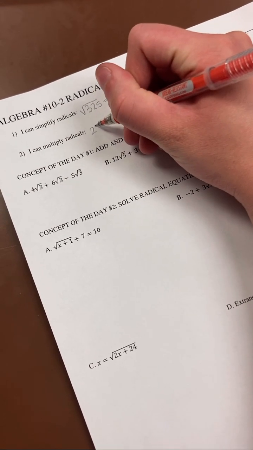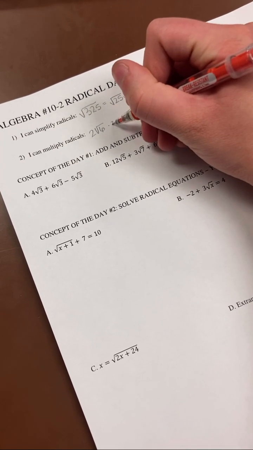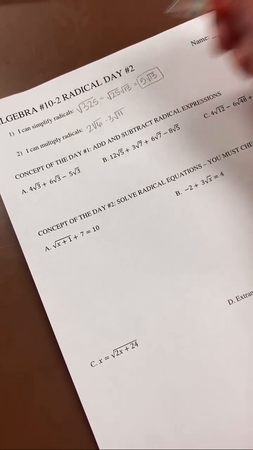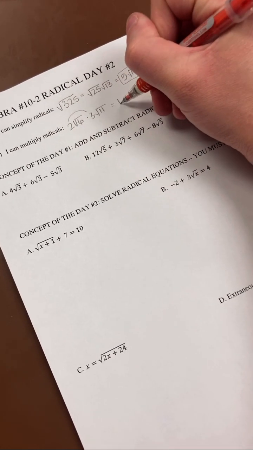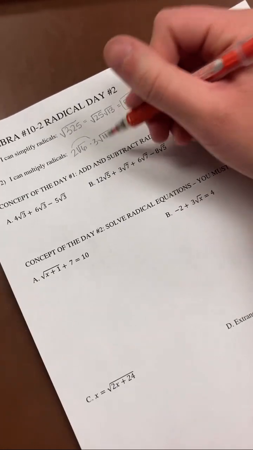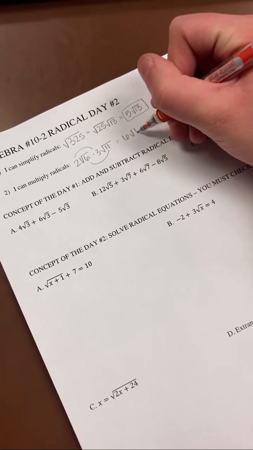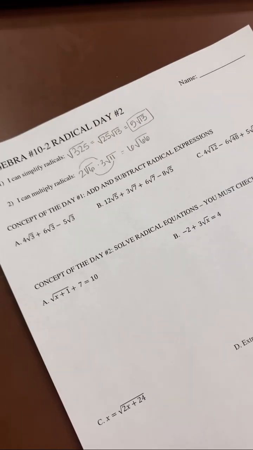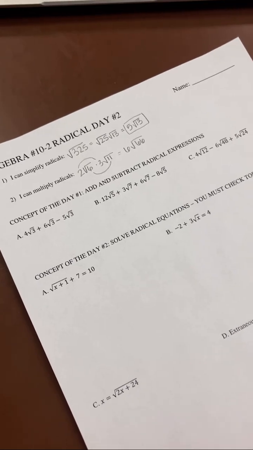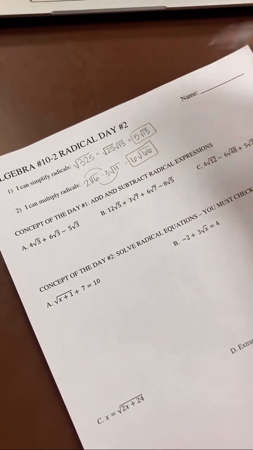Also last time we learned how to multiply our radicals. So we had something like 2 square root 6 times 3 square root 11. We multiplied the two numbers on the outside, and that gave us 6. And then we multiplied the two numbers on the inside, and 6 times 11 gets me 66, and I put that inside the radical. I would check and see if this would simplify, and this one doesn't, so that's my final answer. That's what you did last time.